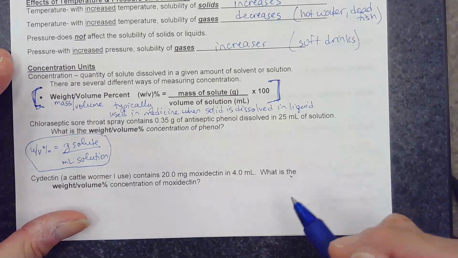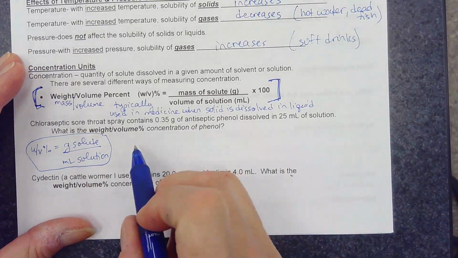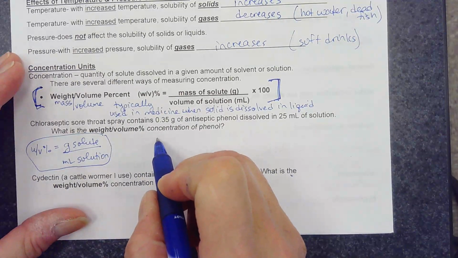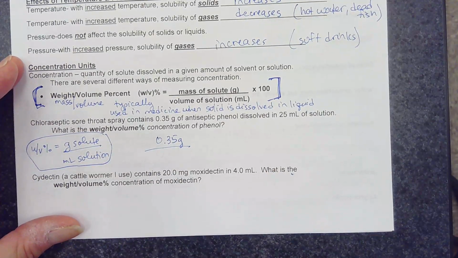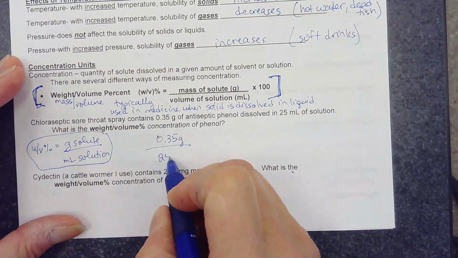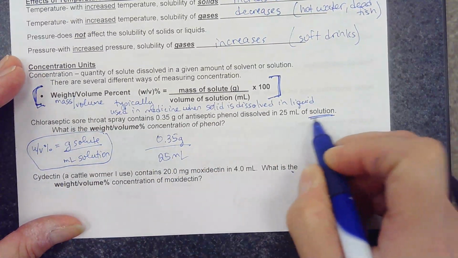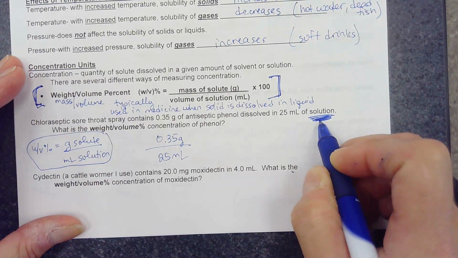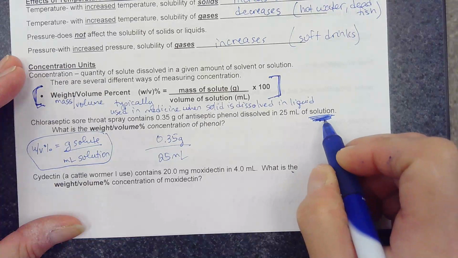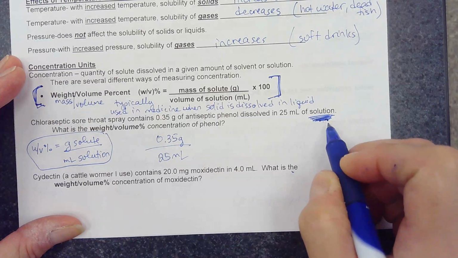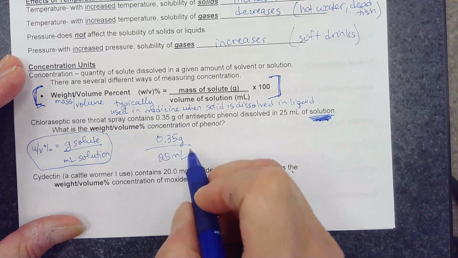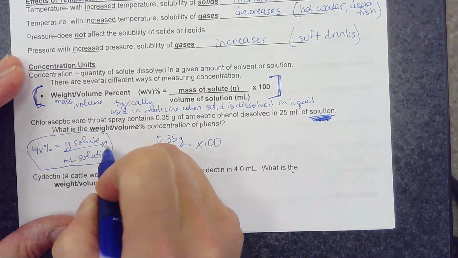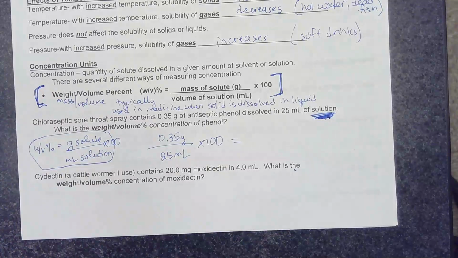And then plug in. So what is your grams of solute? 0.35 grams. What is your milliliters of solution? 25 milliliters. Now guys, I want to warn you, you have to pay attention. Does this say solution or does it say solvent? If it said only solvent, then you can't put it. You would have to add the solvent plus the solute to get the solution. You may see a situation like that. Times 100, I forgot that here, times 100 equals, run your numbers.